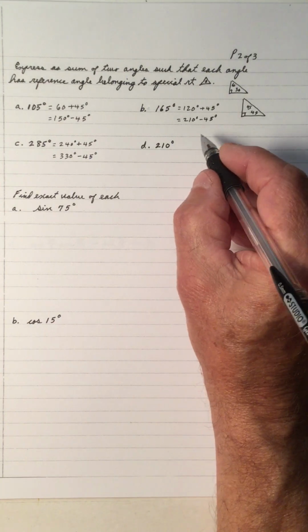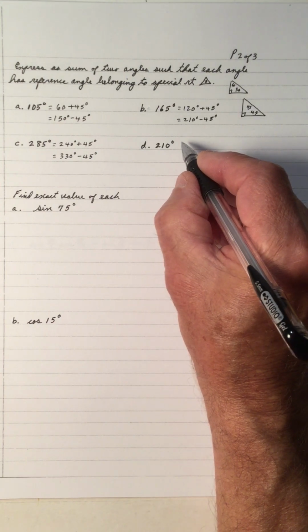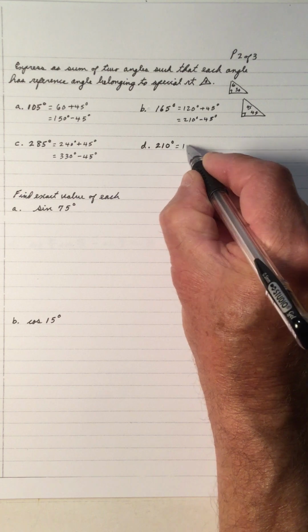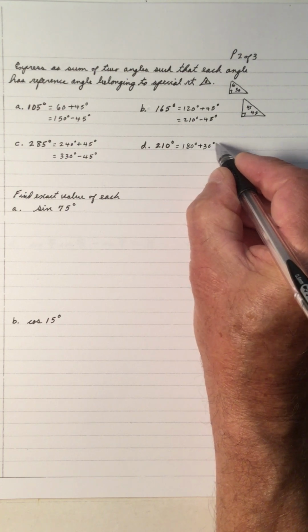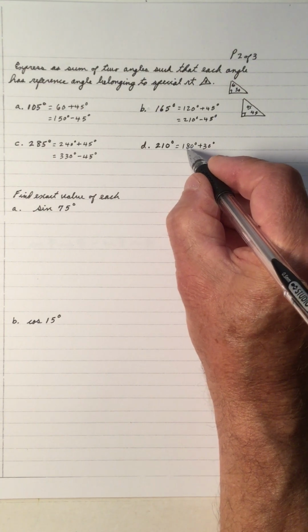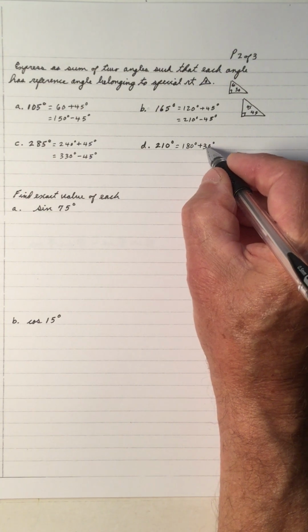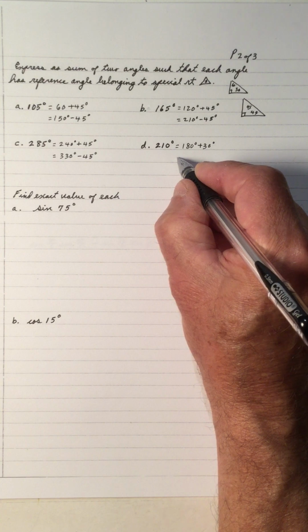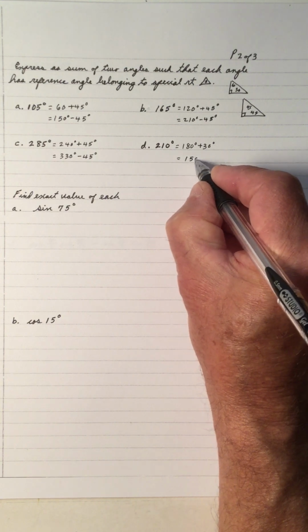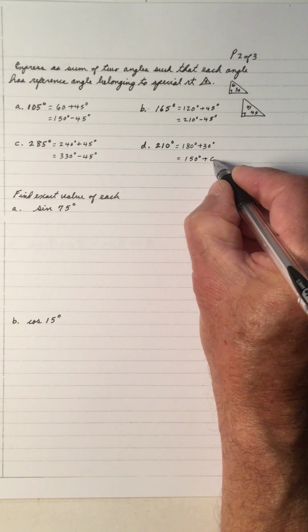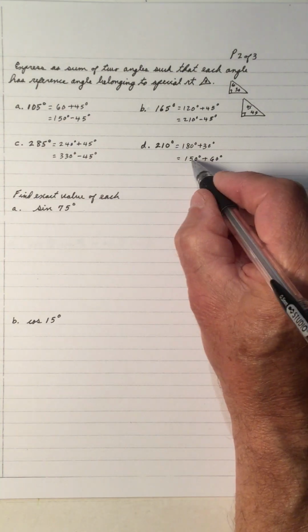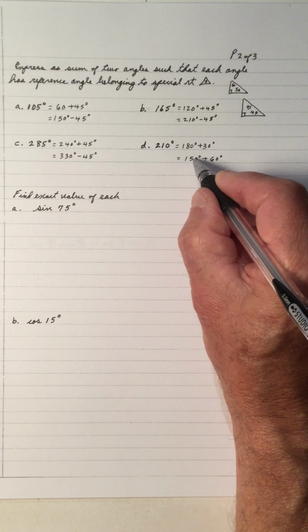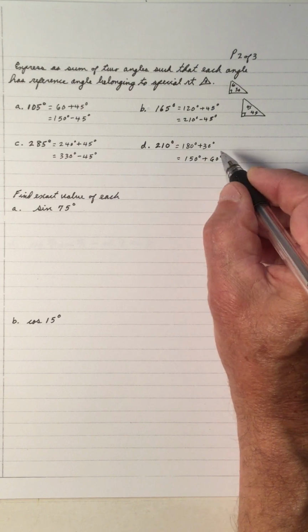Now, 210. Let's see what 210 can be. I think of 180 plus 30. And 180 is a special angle, which we can do the sine and cos of, with the reference angle of 30. Or we could have 150 plus 60, and that's 210, and 150 has a reference angle in the second quadrant of 30.